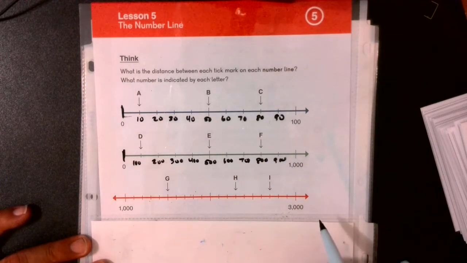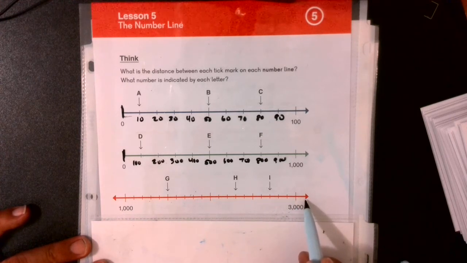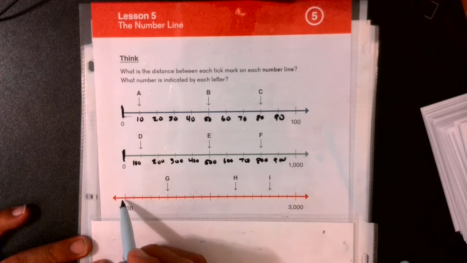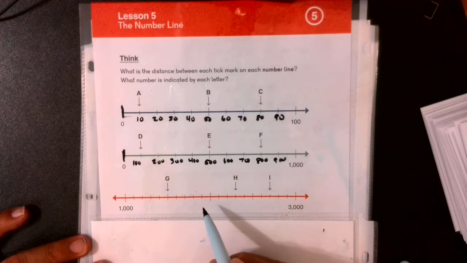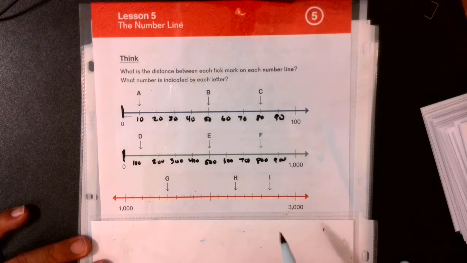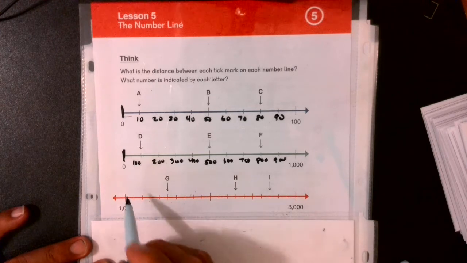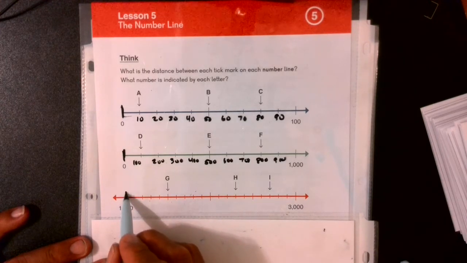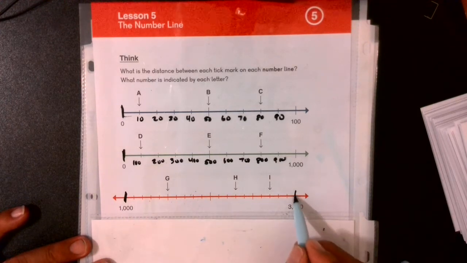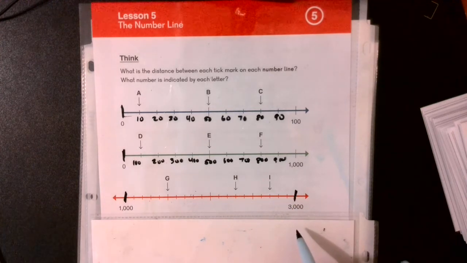Now, our third number line has an arrow that keeps going this way. We have a number line that keeps going this way. What that means is it's a continuation. Okay, so now we have 1,000. We have 3,000. This is 1,000 and this is 3,000.